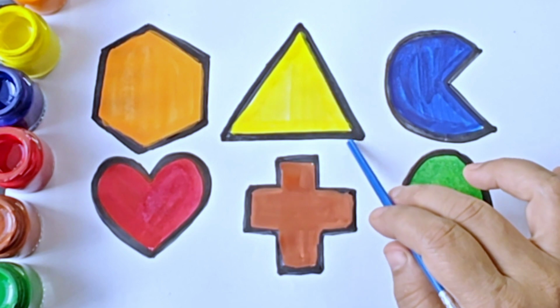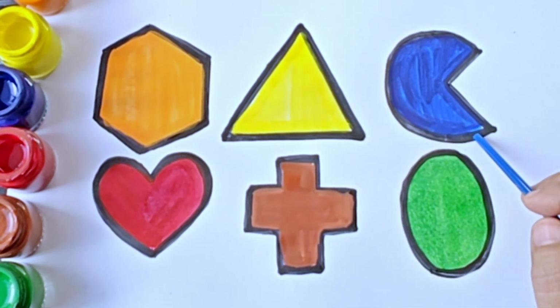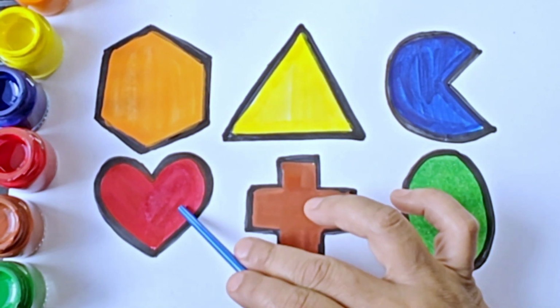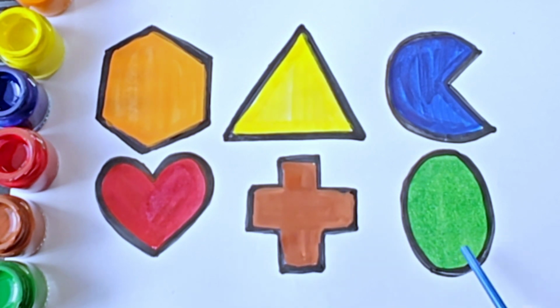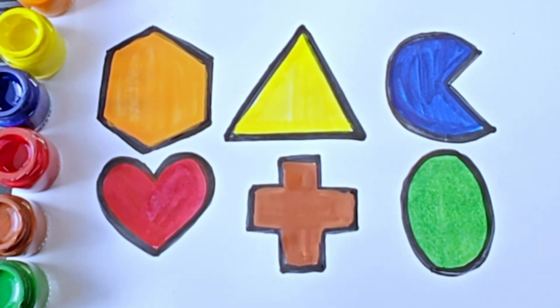Hexagon, orange color. Triangle, yellow color. Pie or partial circle, blue color. Heart, red color. Cross, brown color. Oval, green color.